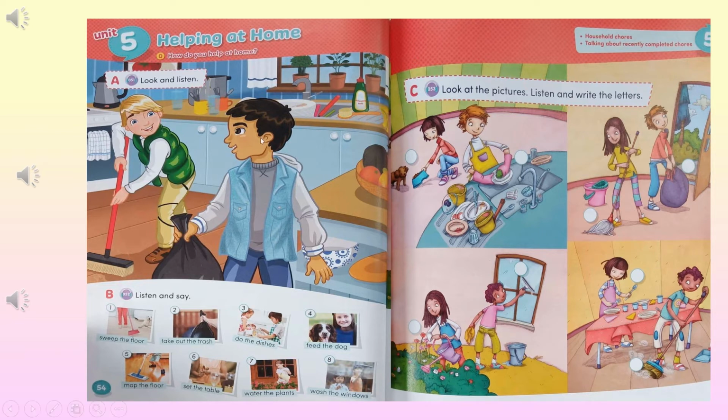One more time. C, look at the pictures. Listen and write the letters.